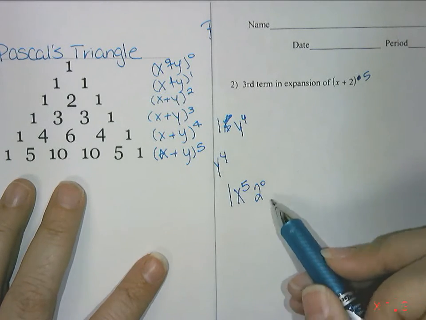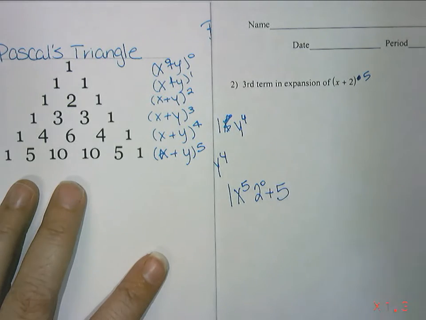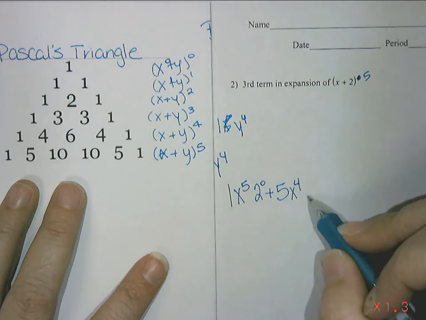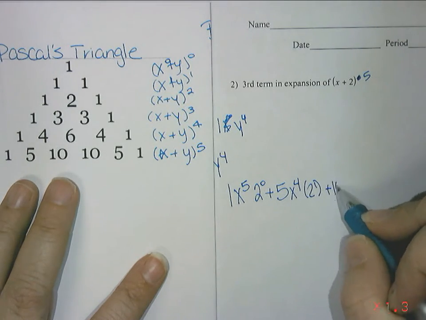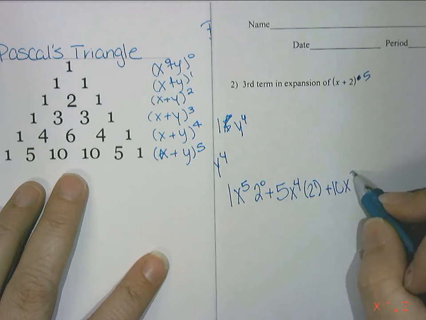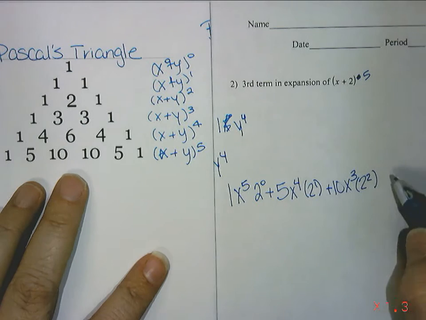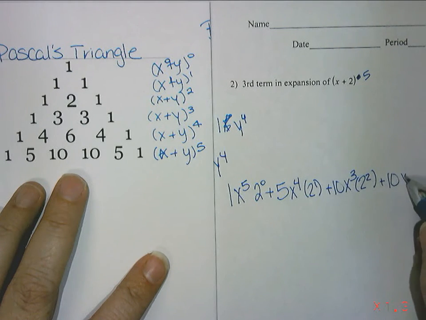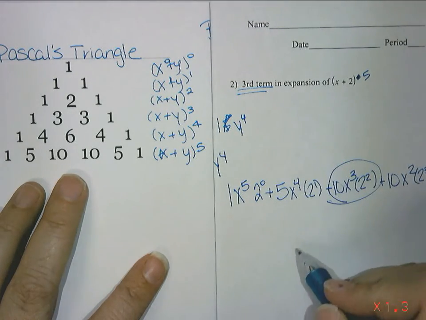So the 2's are increasing and the x's are decreasing. So then our next one is 5, our x goes down to 4, and then our 2 goes to the 1. And then we have 10 as our next coefficient, and then our x goes down, and our 2 goes up. And then we have 10 again, our x goes down, and then our 2 goes up to the third, and then plus, and then we can keep going on, but we only want the third term, so that's this right here. So we need to be able to expand that out.